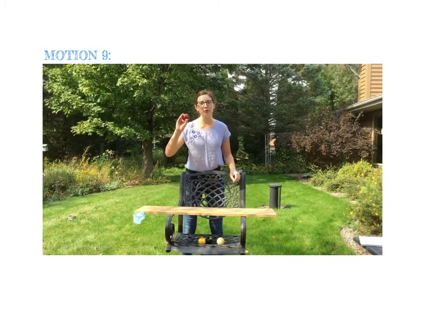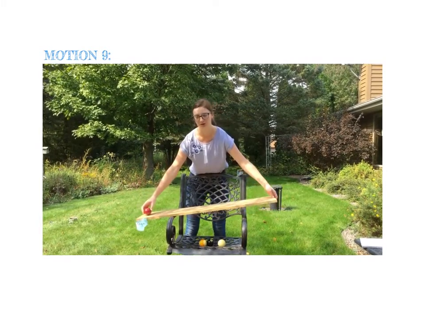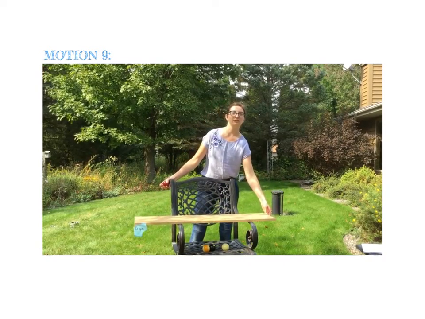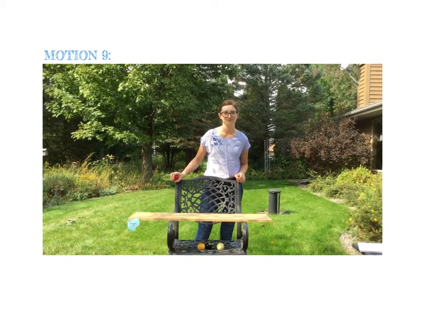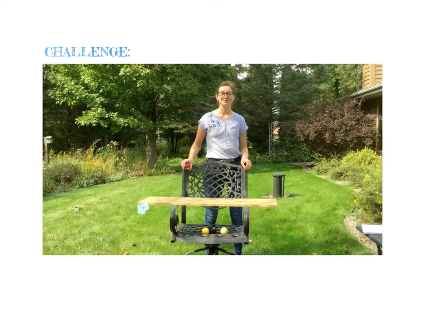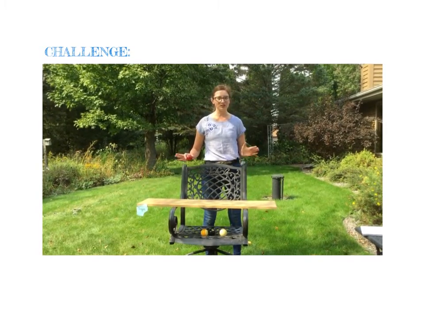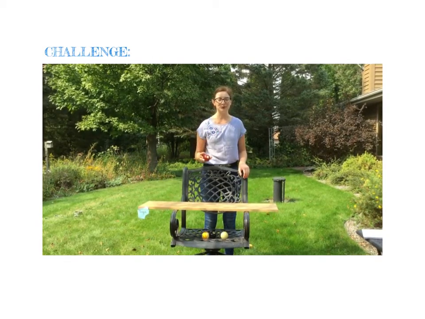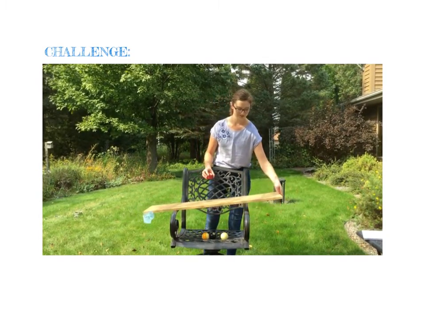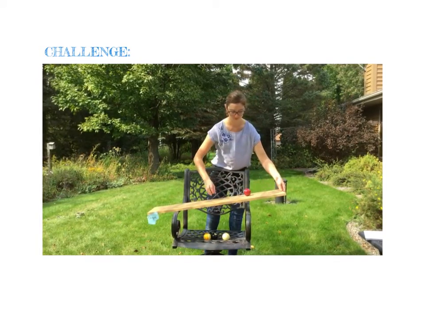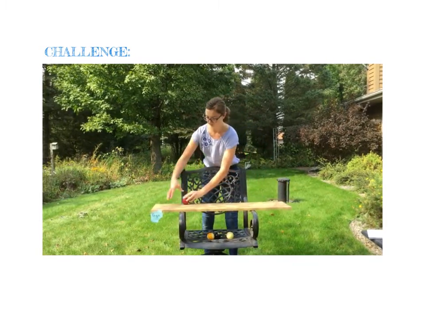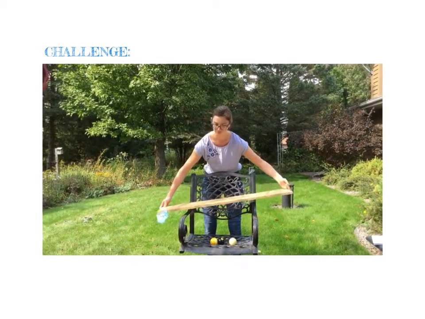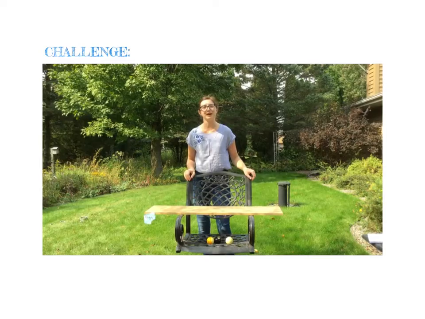So for our ninth motion, we're starting the ball at the origin. Graph that motion right there. Okay guys, so here's the challenge. If you can get this right, you will get a piece of candy this week in class, okay? Stop the video and graph that motion.